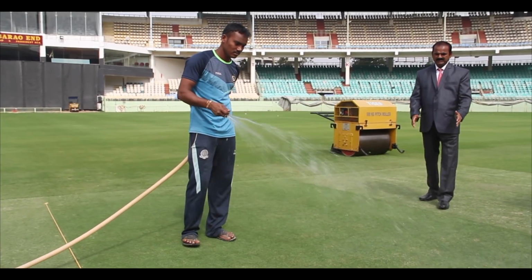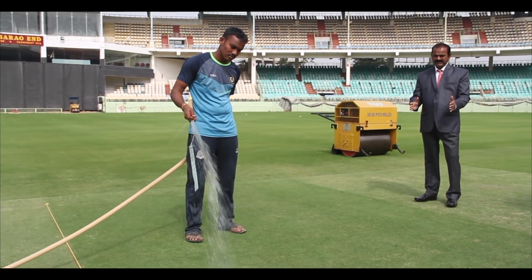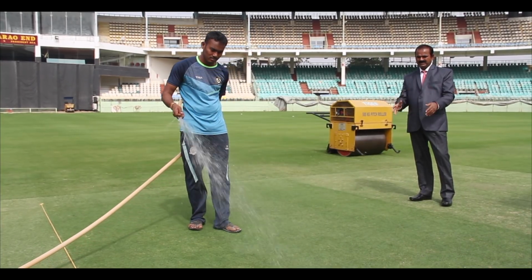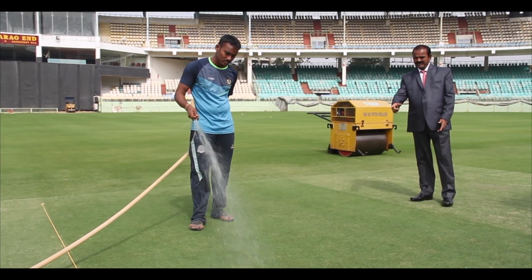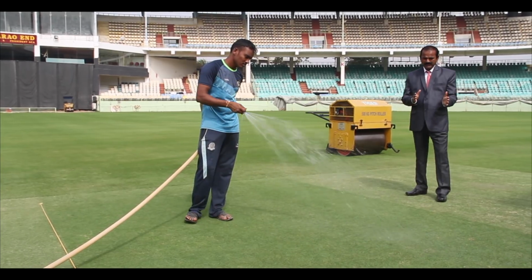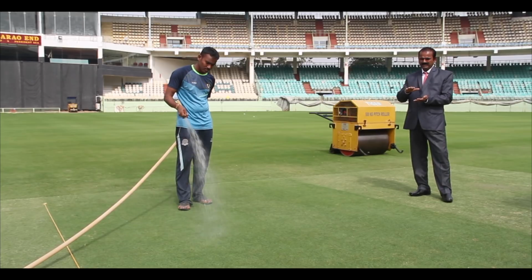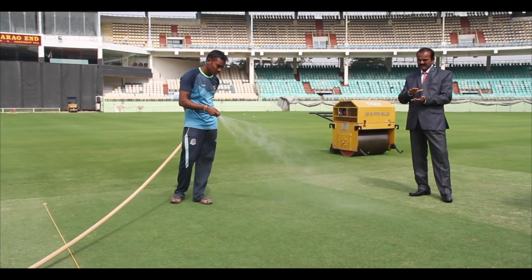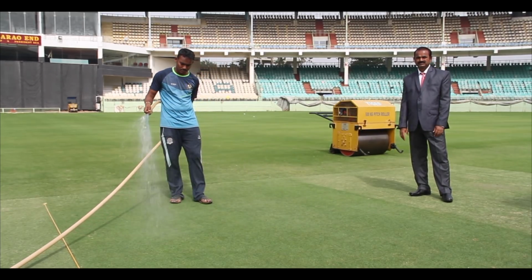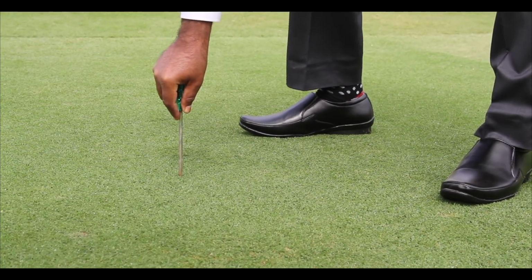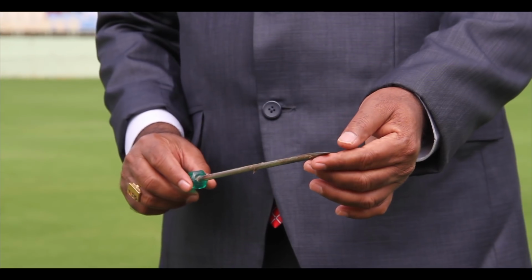After cutting the grass, watering is one of the most important aspects for the pitch preparation. If watering is not done properly, pitch preparation will be difficult. Watering is very important in the process of pitch preparation. It should be done perfectly in this manner. We should check whether the pitch is properly and evenly watered on the entire strip. It should be tested with moisture tester, and then the pitch preparation should be started.